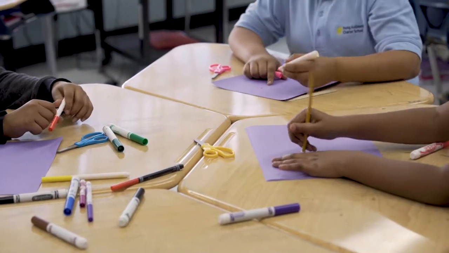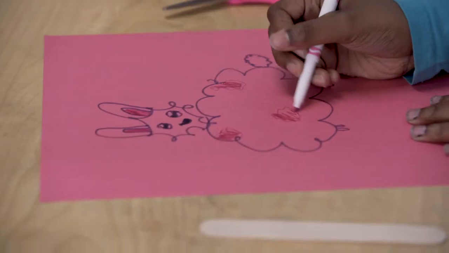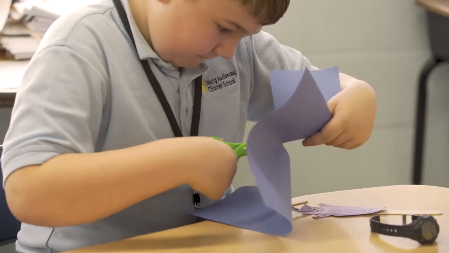Kids basically each invented their own puppet. They're drawing it, they're designing it, they're gluing it to a popsicle stick.